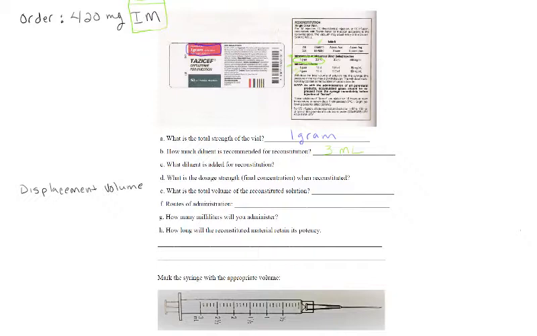The next question is asking you what type of diluent. What are you going to add to the vial to reconstitute this medication? And up here it tells you sterile water for injection. So that is our answer, sterile water. You can also add the for injection.